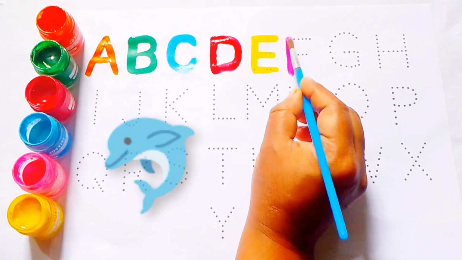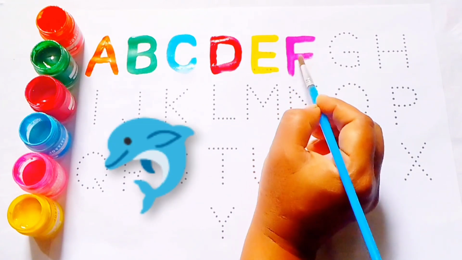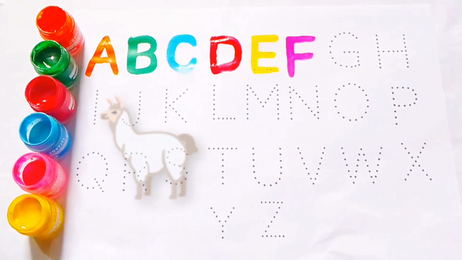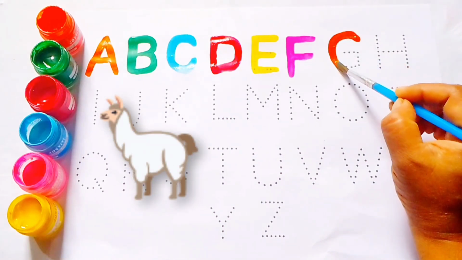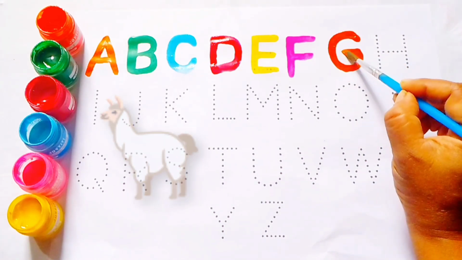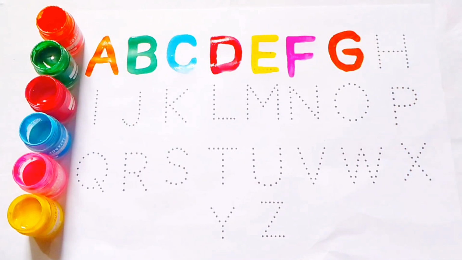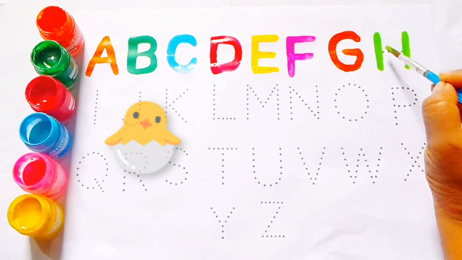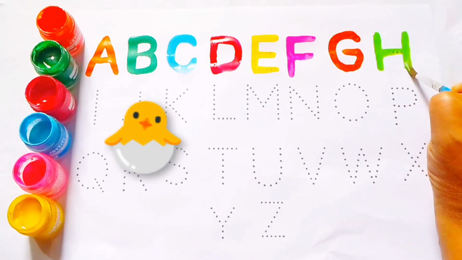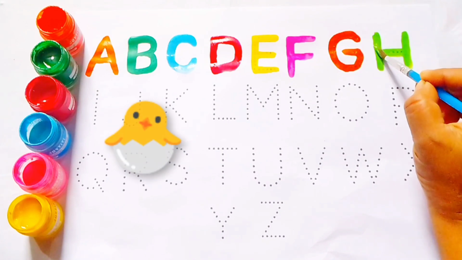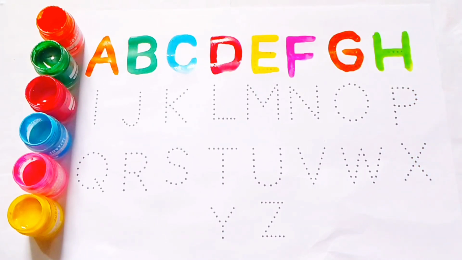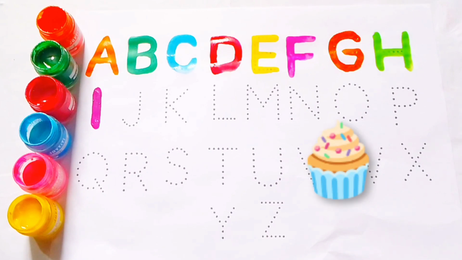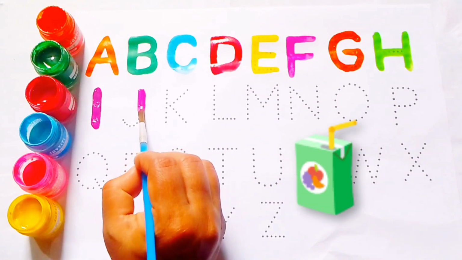F for fish, F for flower, F for frog. G for goat, G for gun, G for gorilla. H for hen, H for hand, H for horse. I for igloo, I for ice cream, I for ink.